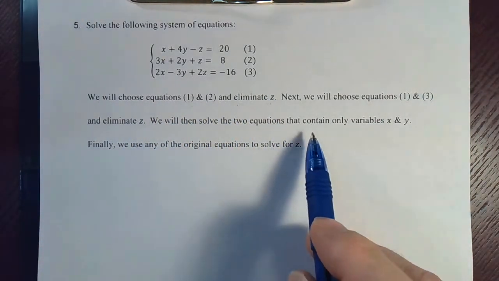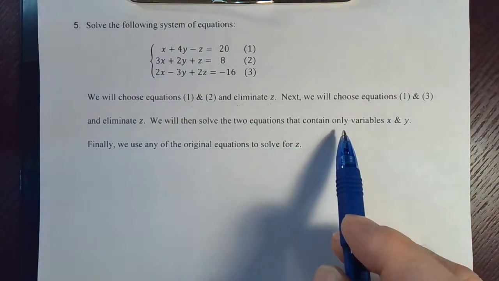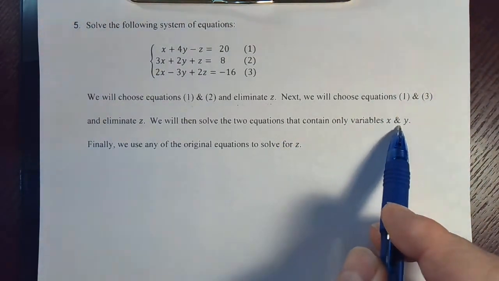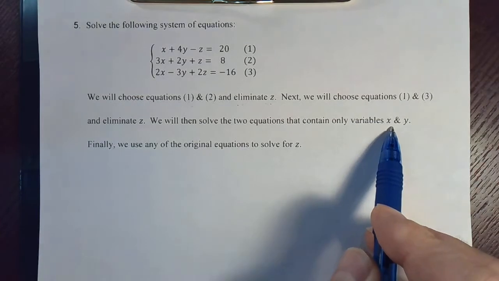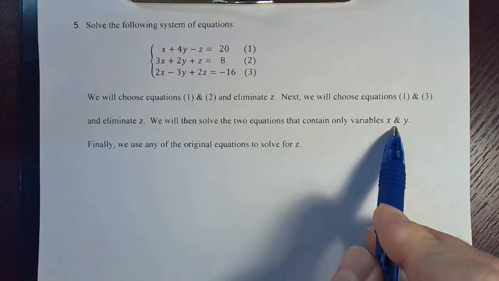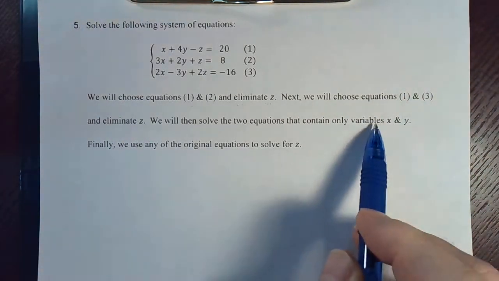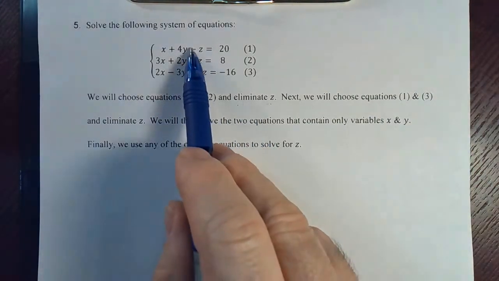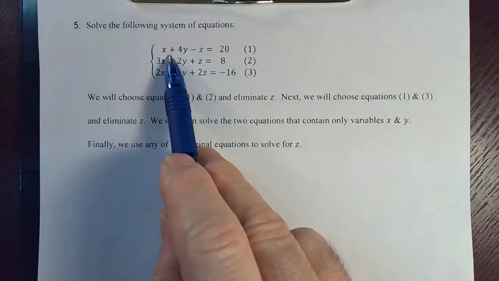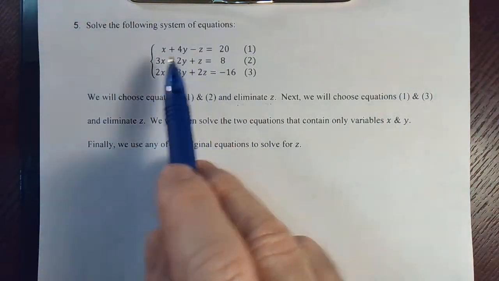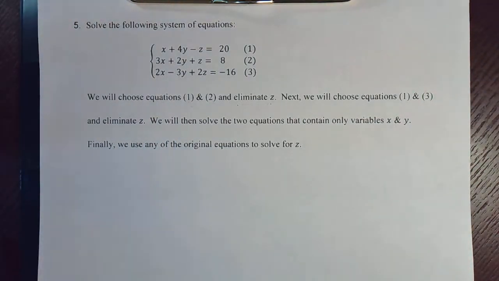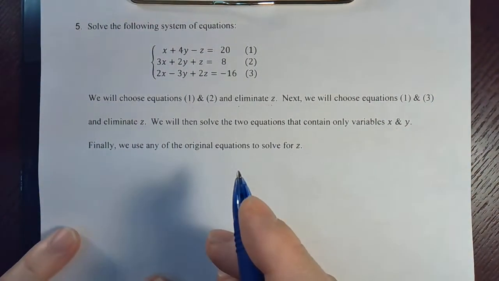And then you solve the two equations that have two variables. In this case, it'll be x and y because we eliminated z. We'll do that just like we did in the previous section. And finally, once you know x and y, you can go back to any one of these equations and plug in our known values for x and y and figure out what z is. All right, well, let's proceed here.